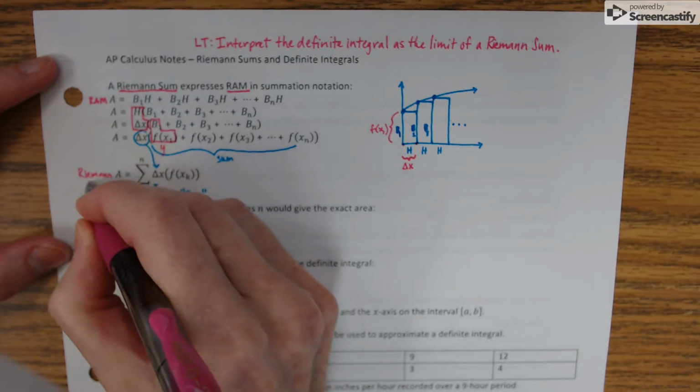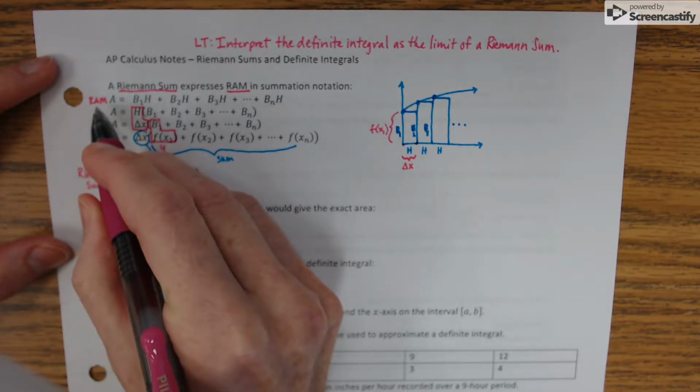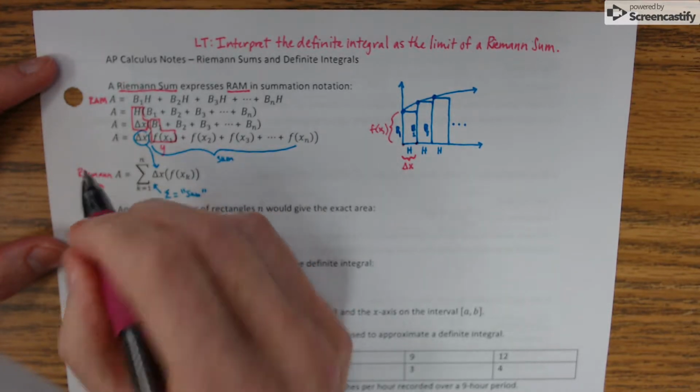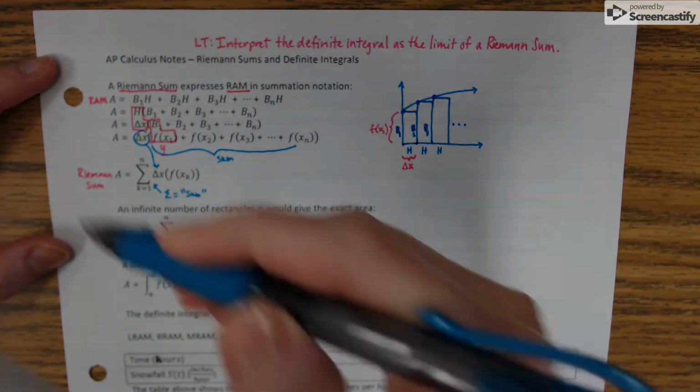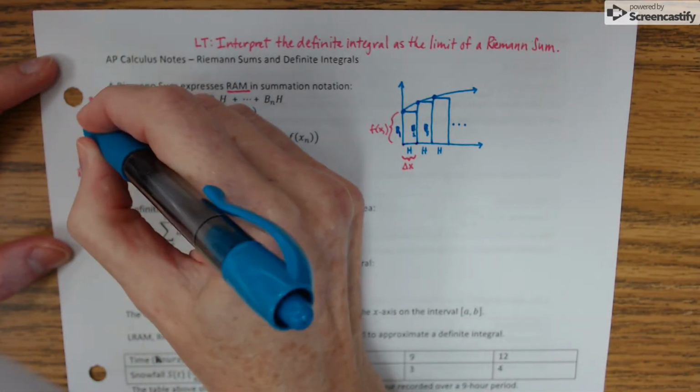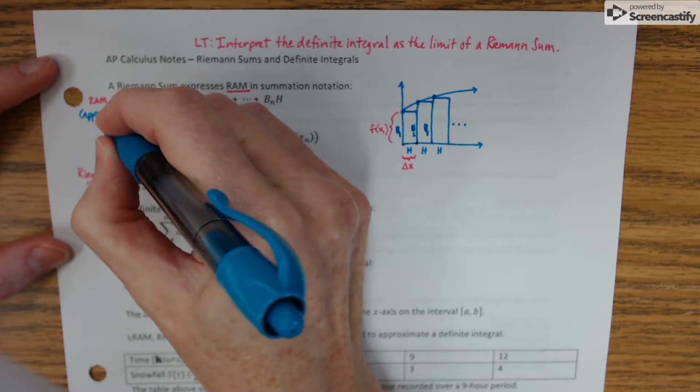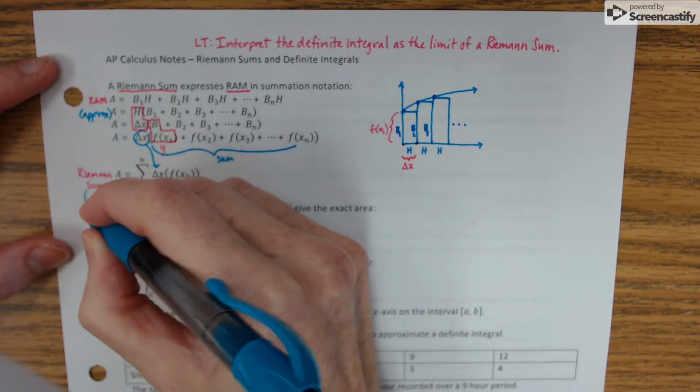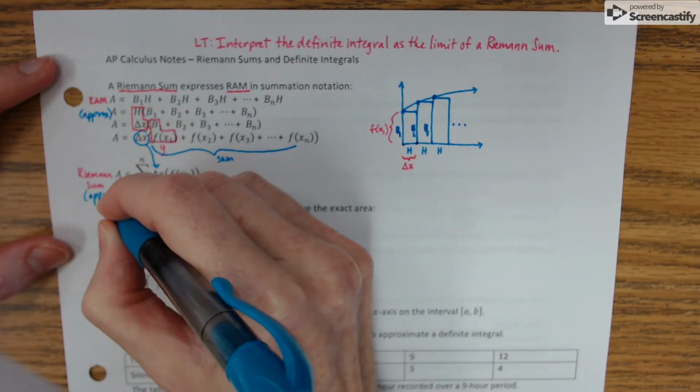And it's important to realize that both the RAM approximation and the Riemann sum are both approximations, because as we'll be seeing very shortly, our ultimate goal is to get the actual area instead of just an approximation.